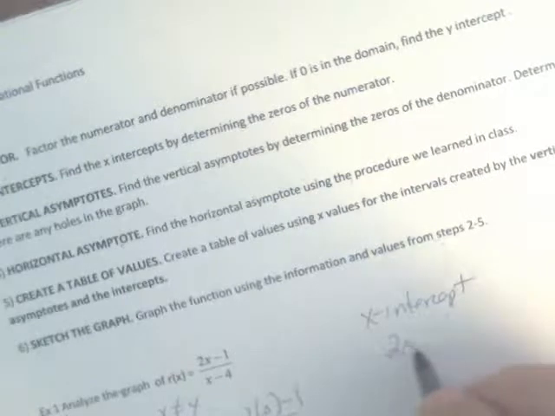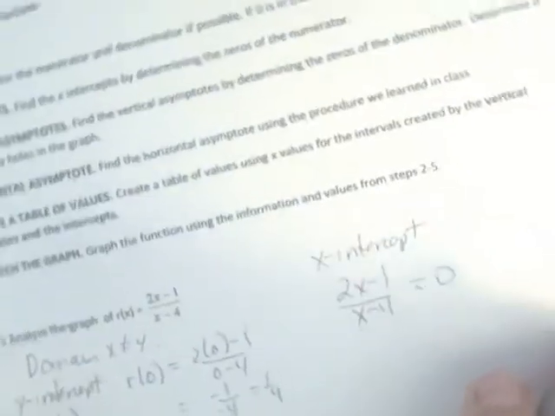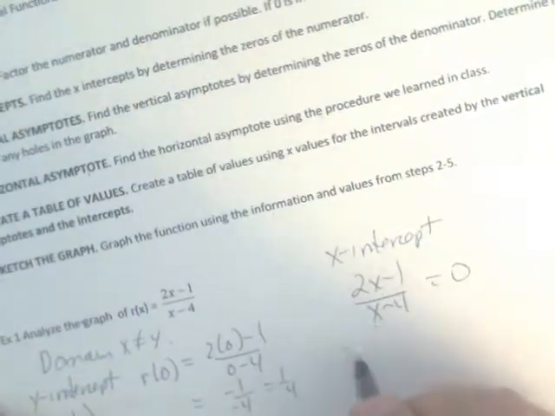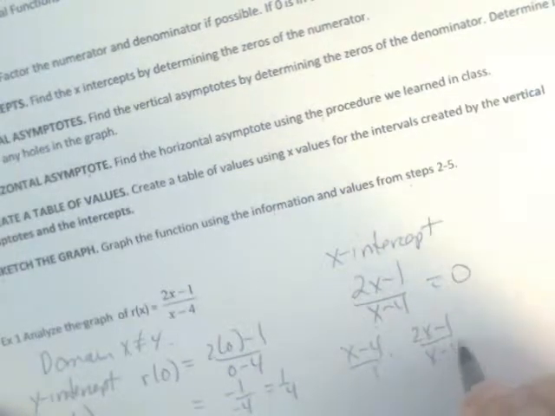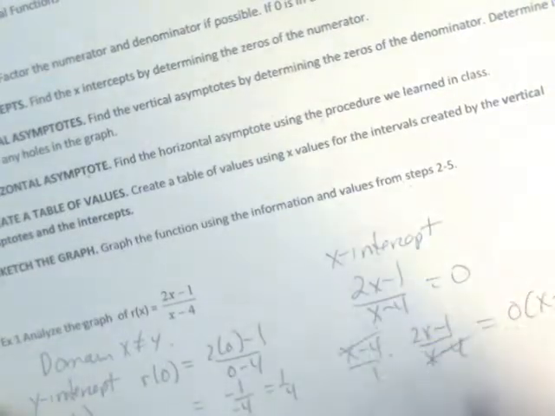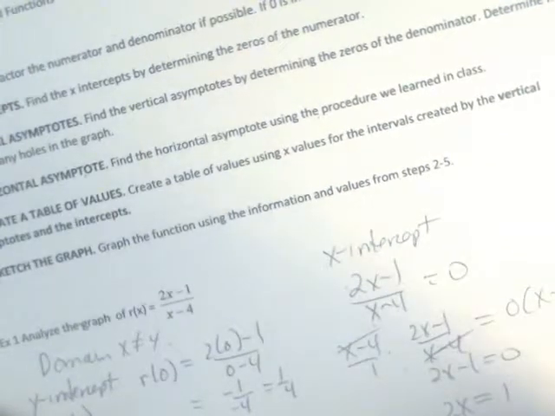X-intercept. By the process we learned last time, we multiply both sides by x minus 4 to eliminate the fraction. And I get 2x minus 1 is 0. 2x is 1.